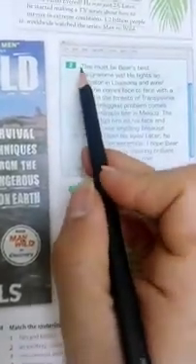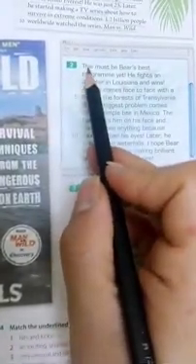Now, let's go to number 2. Number 2 text. Let's start reading.